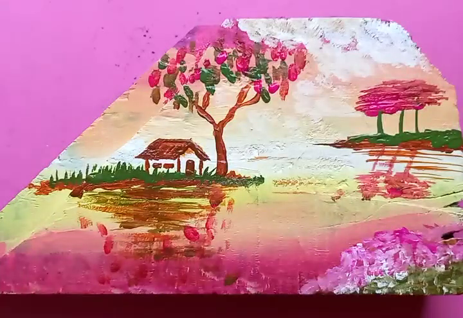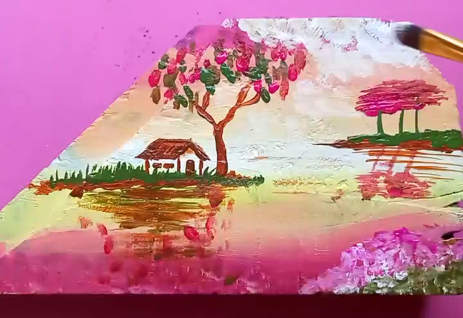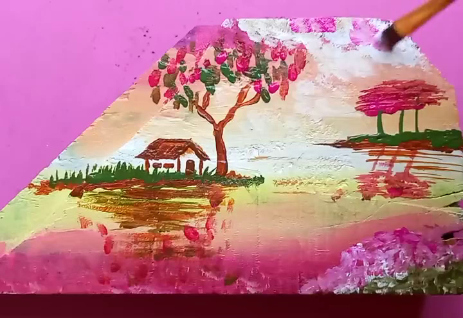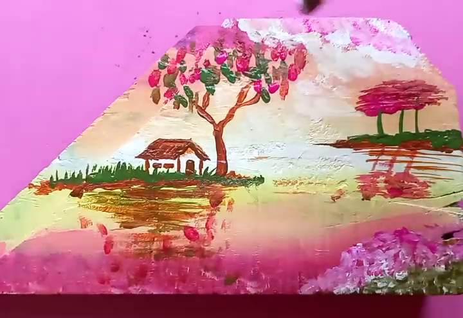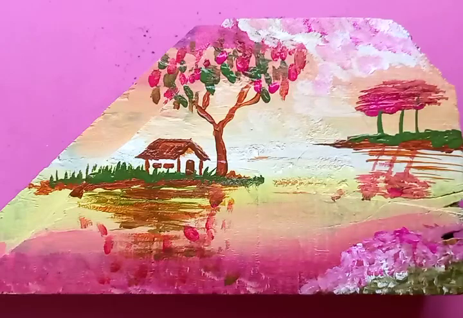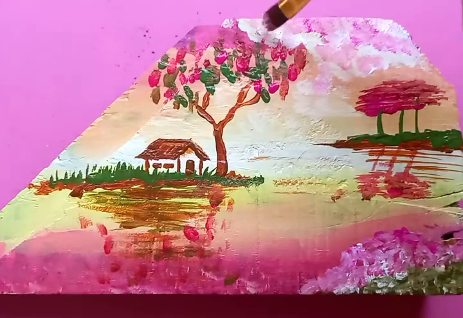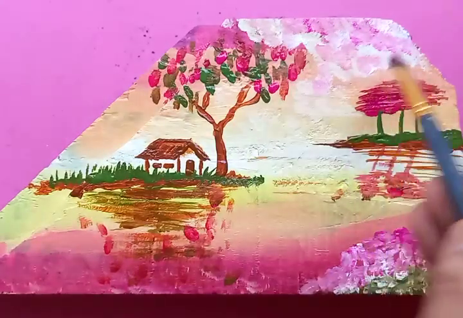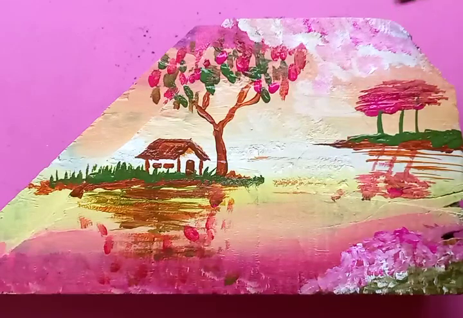And for the darker appearance, just mixing a little bit of pink color, so it's kind of pink cloud mixing with the white shape, so that's a different type of imagination. Usually clouds are blue or darker. So this is the drawing.